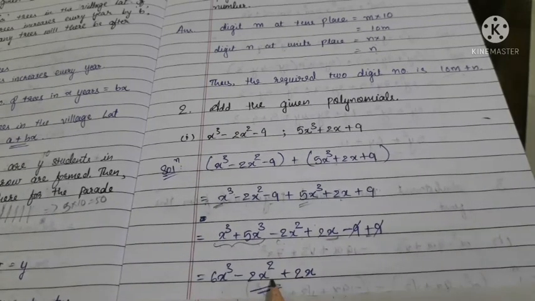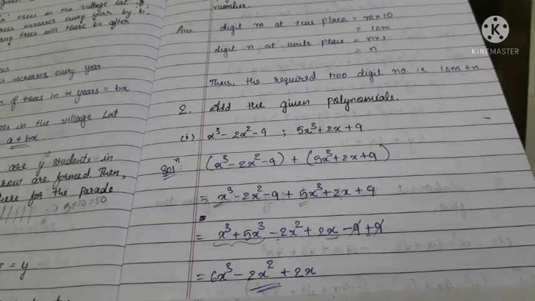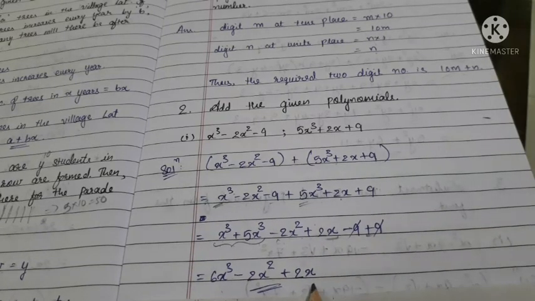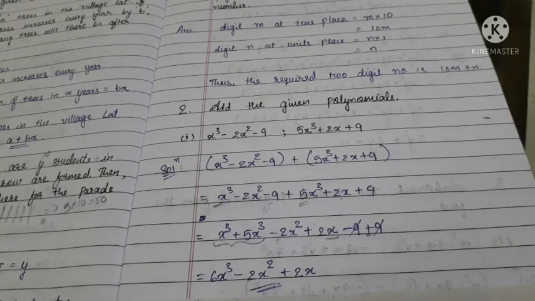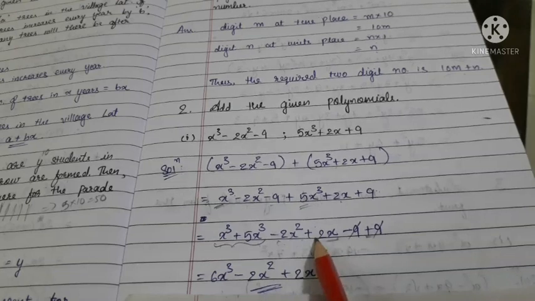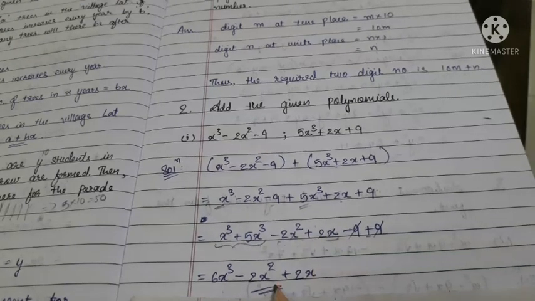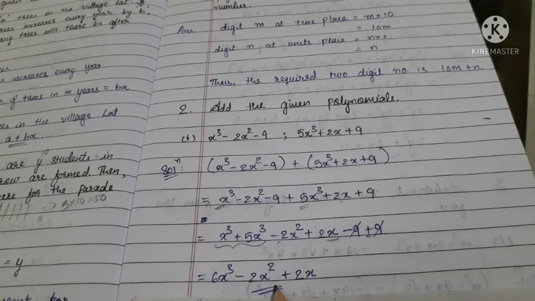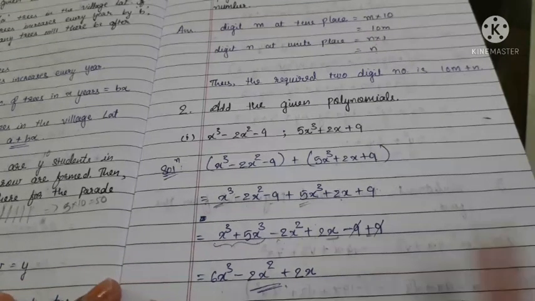So 6x cube, and minus 2x squared plus 2x you have to write as it is. These 2 terms you write as they are, and only here you can perform the operation. In case you get like terms, then you have to perform the operation. Otherwise, simply copy it down. That's all. So this is your final answer.